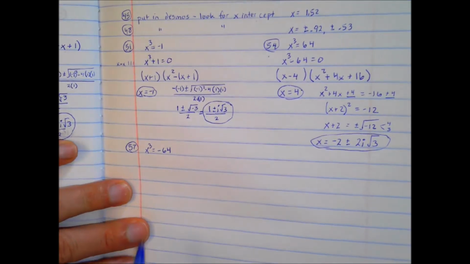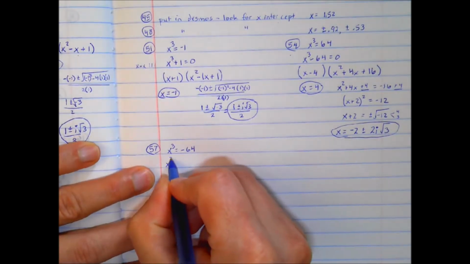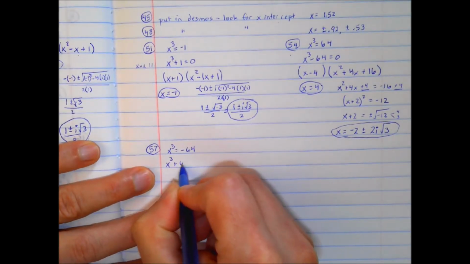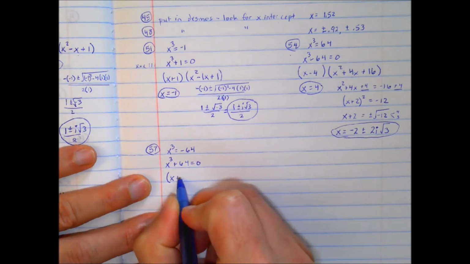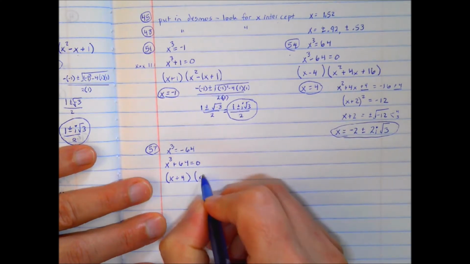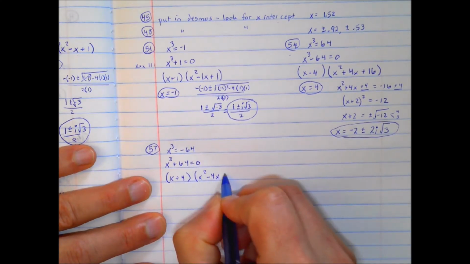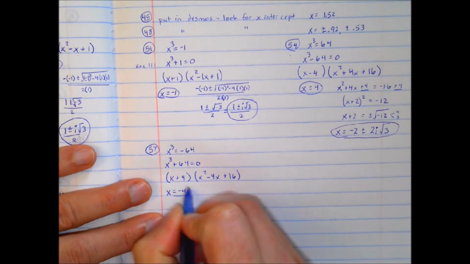57 is very similar. Okay, it's just equal to the negative instead of positive, but we're going to do it the same way. So you're going to add that over. Once again, it's a cubic pattern. So x plus 4 instead of x minus 4 up there. And then x squared minus 4x plus 16. Okay, so here I know that x is equal to negative 4.